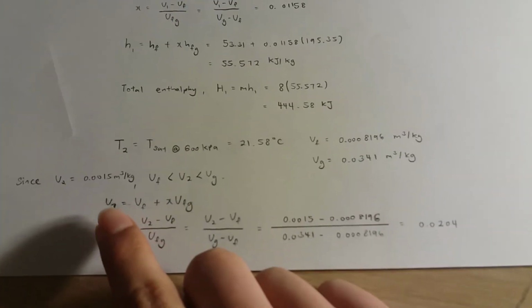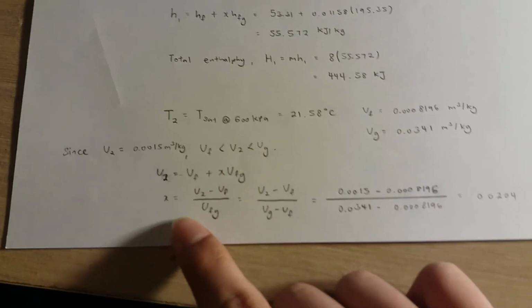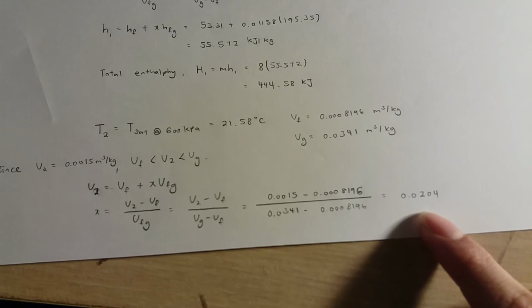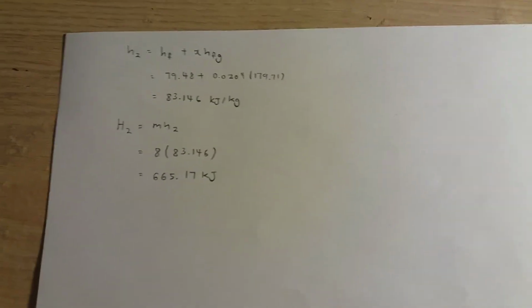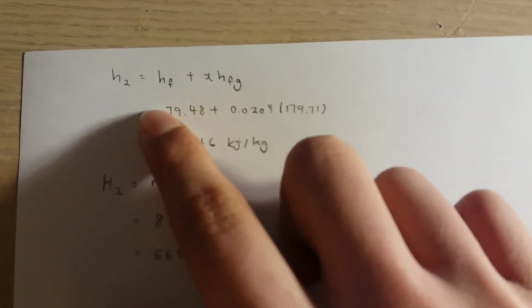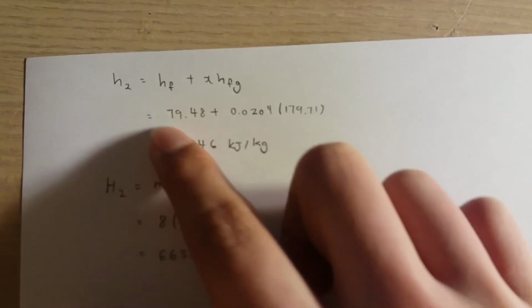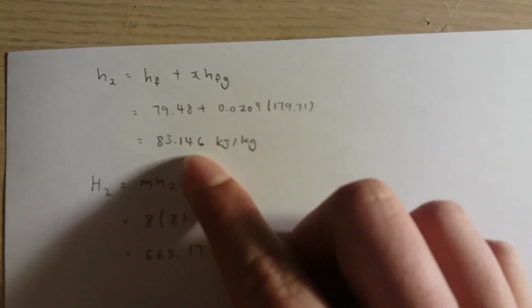So we reuse the same concept to find the quality, which is 0.02204. The last step is to find the enthalpy again, for the final state of this process.